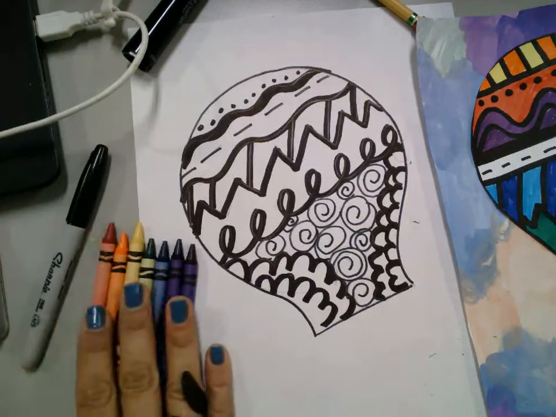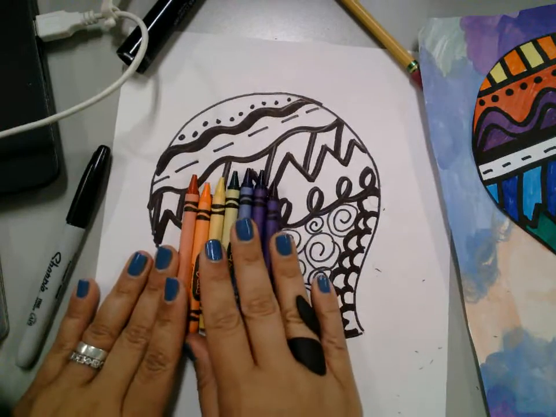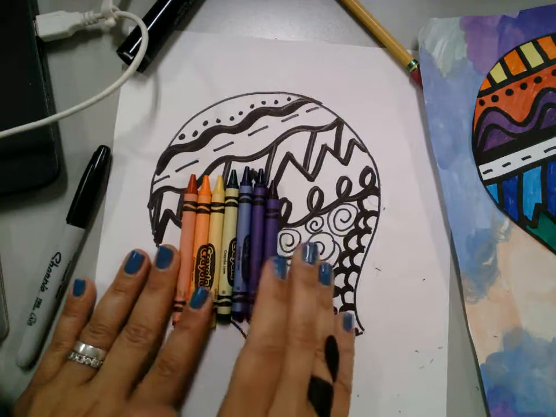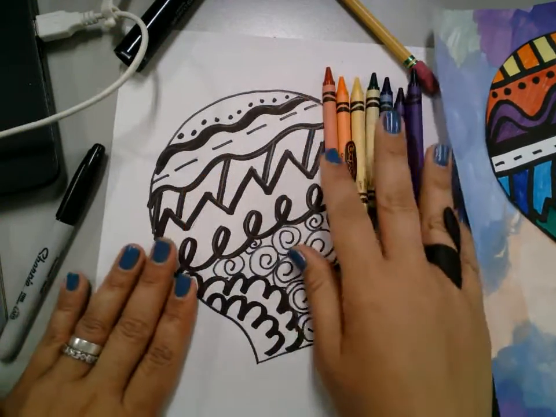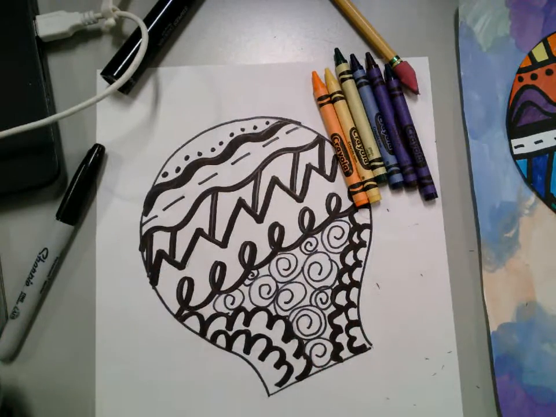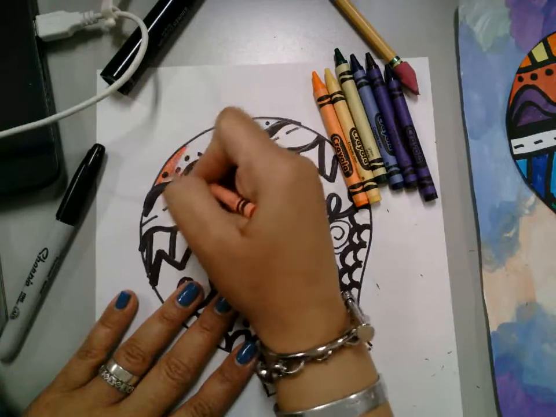So these are my colors that I'm using on my rainbow. We could use them in order from red to violet or from violet to red, okay? It's up to you, it doesn't matter. But these are the colors of the rainbow. So I am going to start with red on the top. I'm just going to go ahead and start coloring.